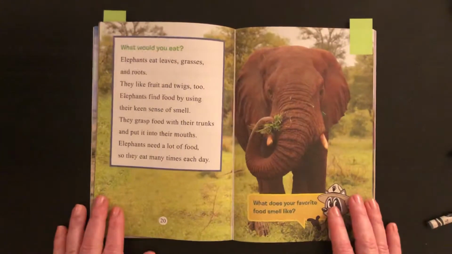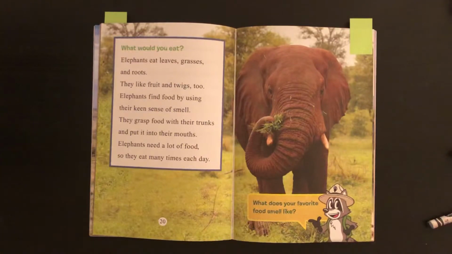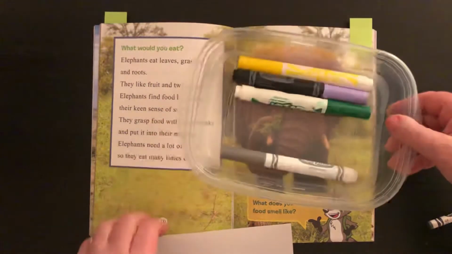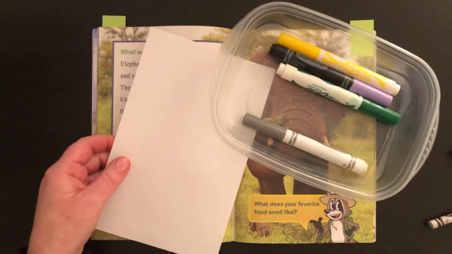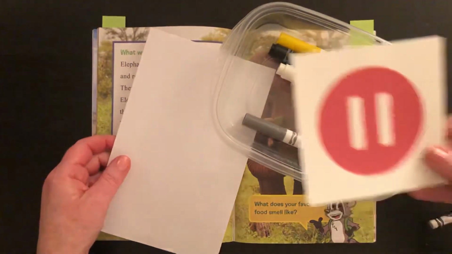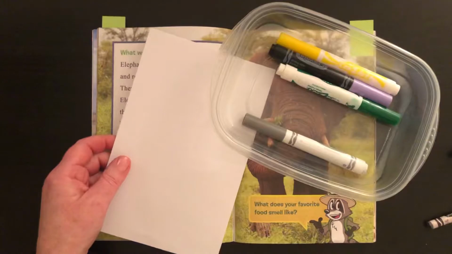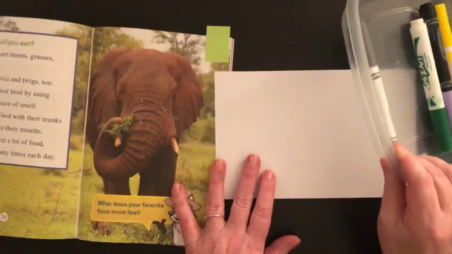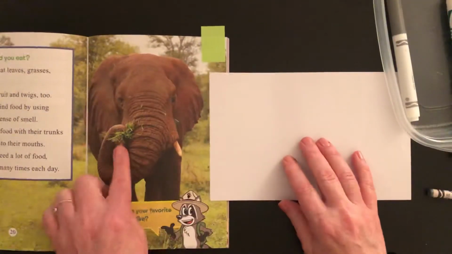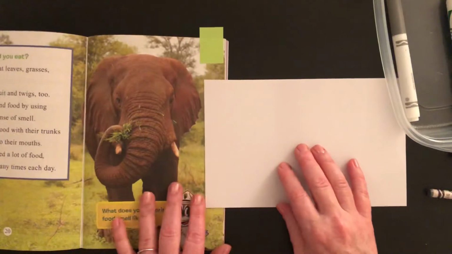I'm ready to write about what elephants would eat. So if you are ready too, you will need to go get your writing tools and some paper. You can press the pause button if you need to go get your writing things. So after you get your things, you're going to put your paper right like this. And we will think about what the elephant likes to eat.